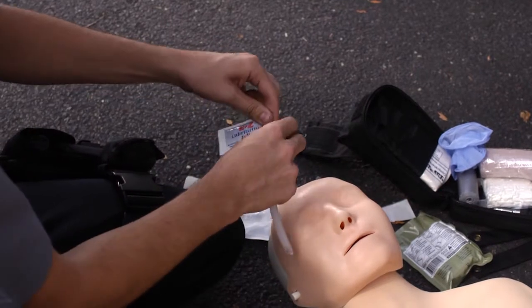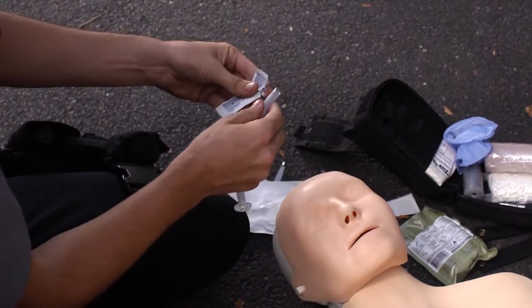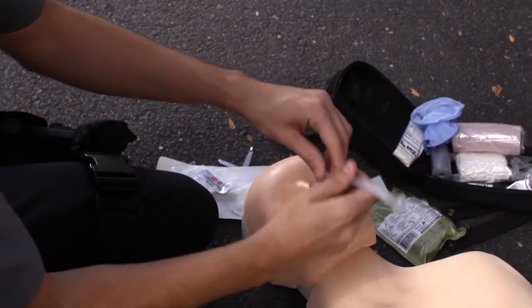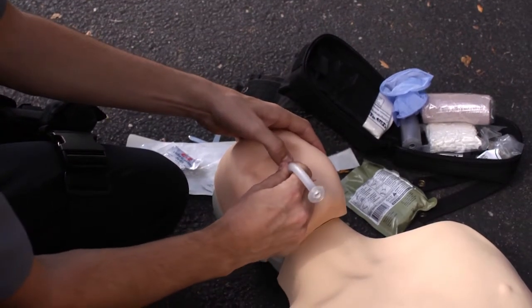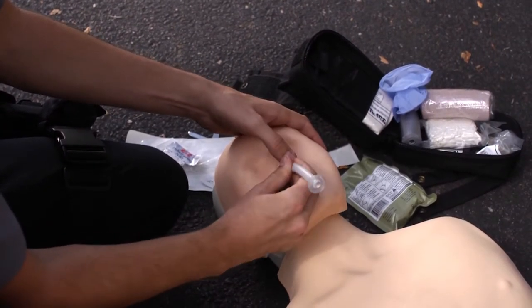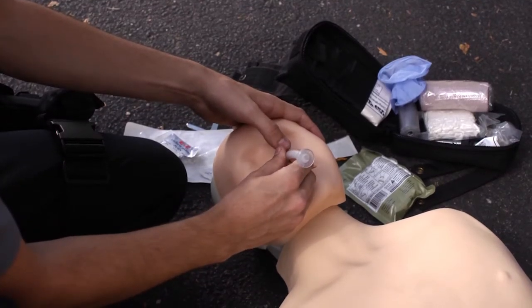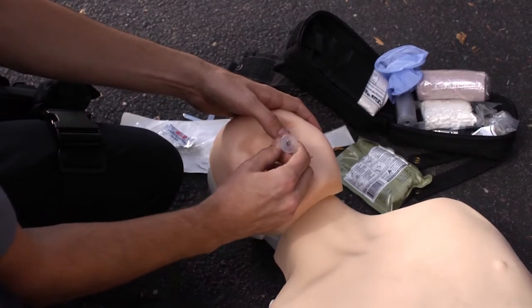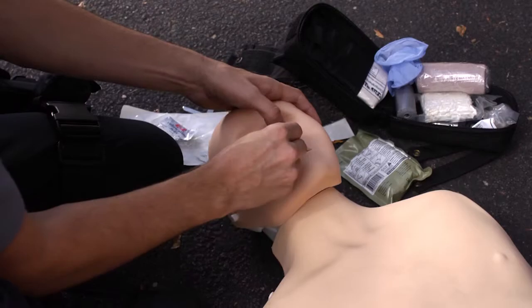The nasal airway is easily placed as demonstrated. Lubricate it with the water-based lubricant if available. If not, saliva or blood will work fine. Pull up on the nose and place the tube straight back, perpendicular to the ground. Do not direct it upwards into the nose, but go straight back. If you meet resistance, don't force it. Just take it out and try the other side. If the patient gags once it's in place, pull it back a little.